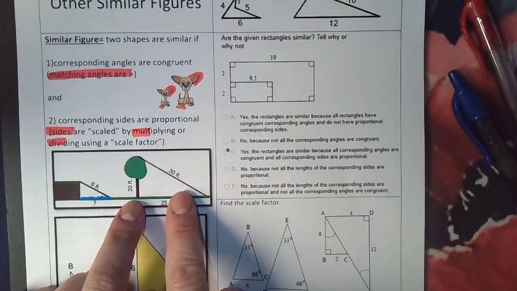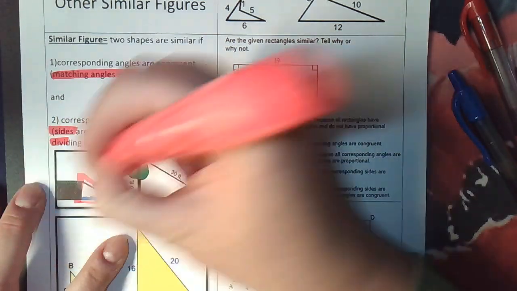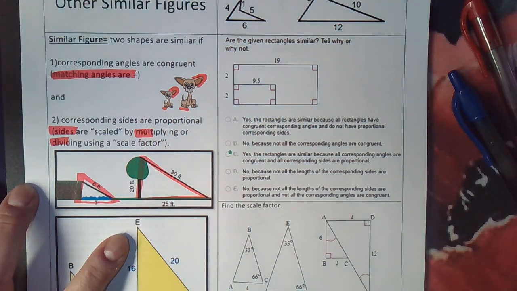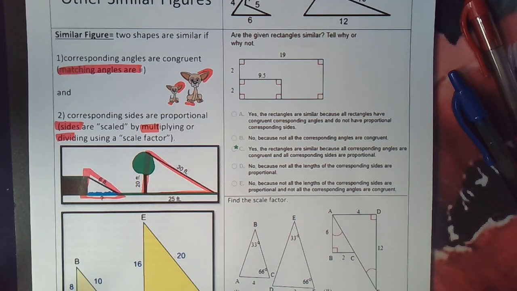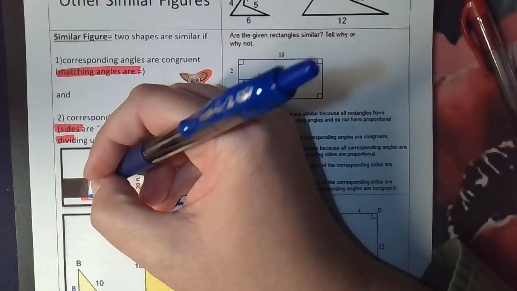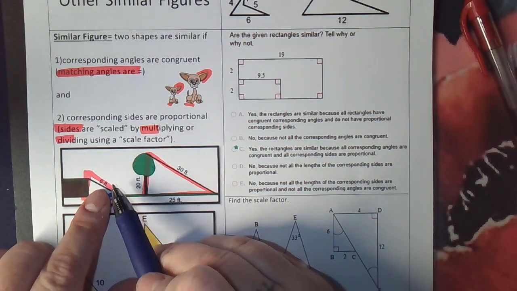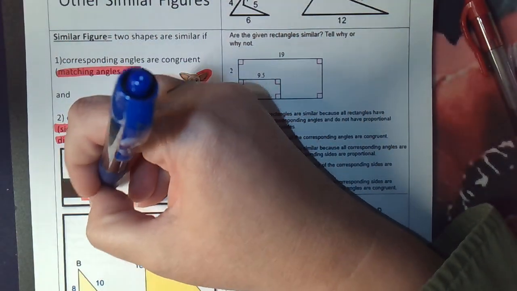Okay, so let's look at this picture right here. You might not be able to see it, but there's two triangles. And they are similar if they have matching angles and if their sides are proportional. Let's see if their sides are proportional. That means we look at the same side of each figure. So if I'm looking at these two triangles, let's look at the hypotenuse, 6.